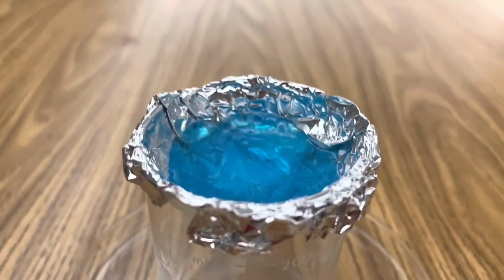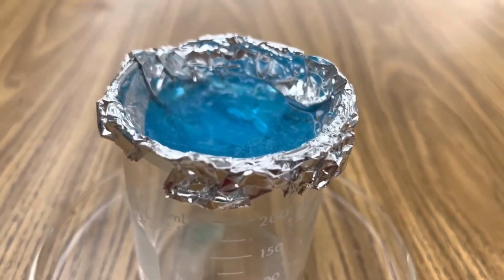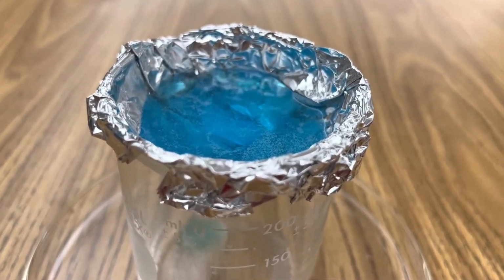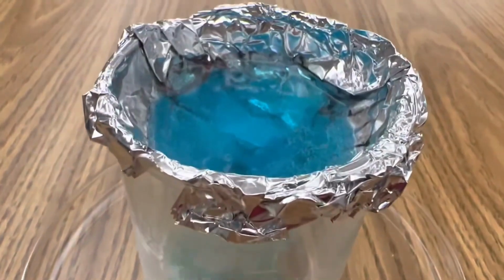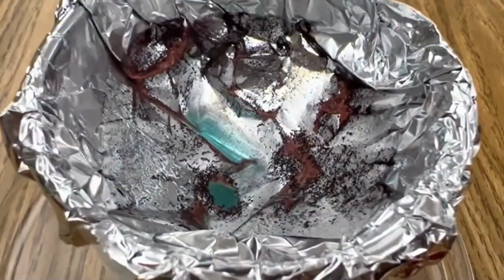Now at first, nothing's going to happen because there's an oxide layer covering the aluminum foil. But pretty quickly you'll start to see bubbles, and that's when it starts to break through that oxide layer, and you'll see that there's copper that appears on the aluminum foil.